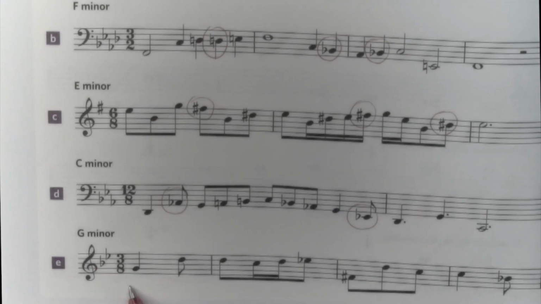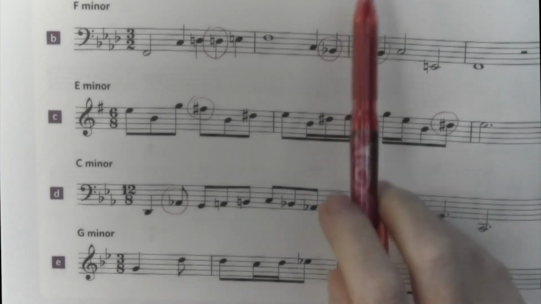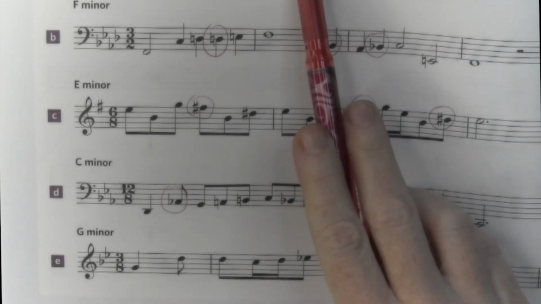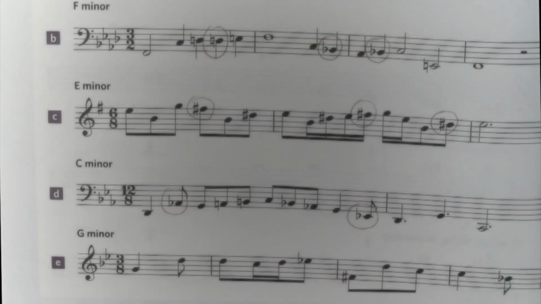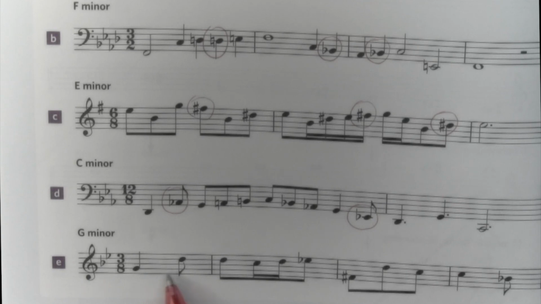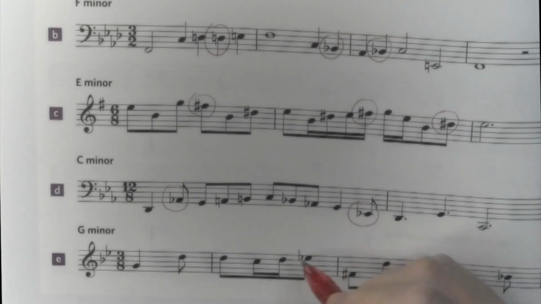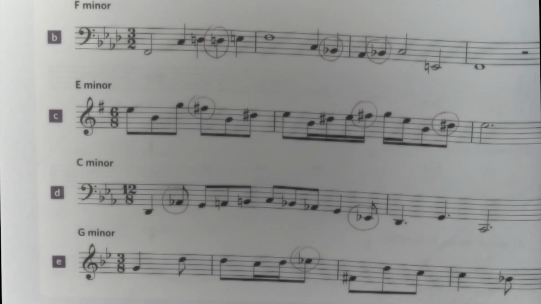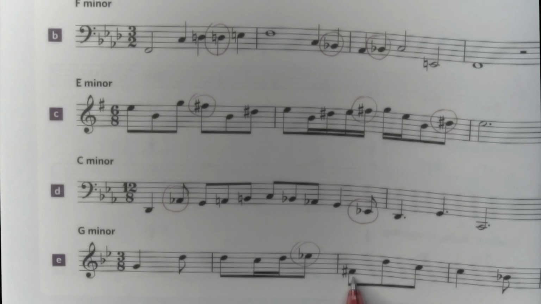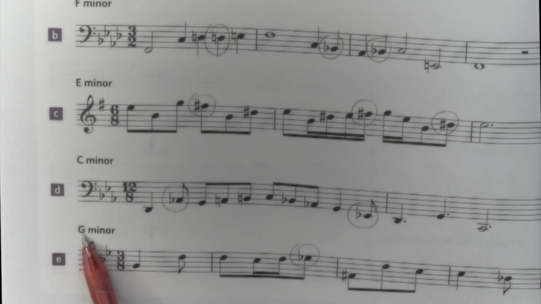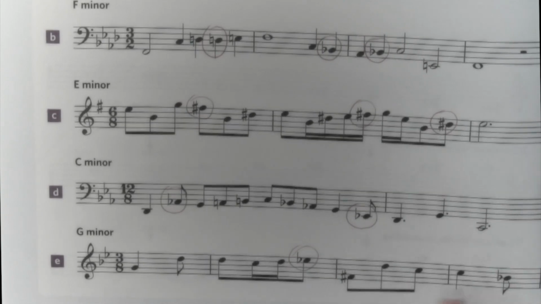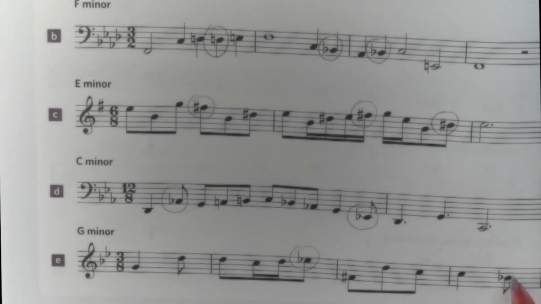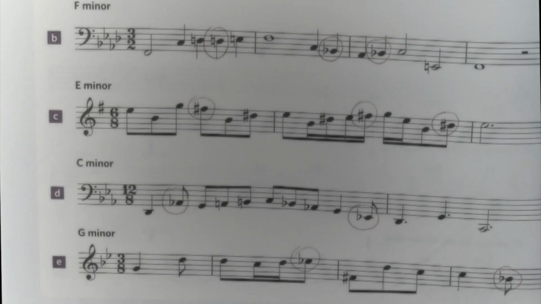Last one, G minor. 2 flats, yes, because it is the relative minor of B flat, and so it has 2 flats: Si and Mi. Therefore, do we need a Mi flat here? No, it's already included. Do we need a Fa sharp? Yes, because it's the leading note, 1 semitone below. Do we need a B flat? No, it's in the key signature. So, goodbye. Perfect.